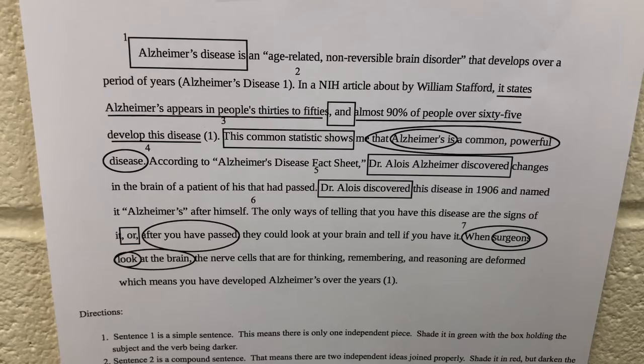So what I like to use this sheet for is not just as a good example of a body paragraph for an essay that you might write, but to talk to you again about those four different sentence structures as well. So let's start with this first sentence, and I'd like you to color along with me and follow along.